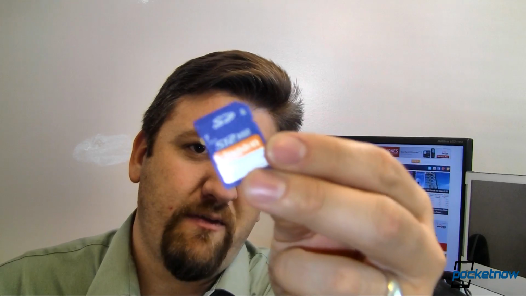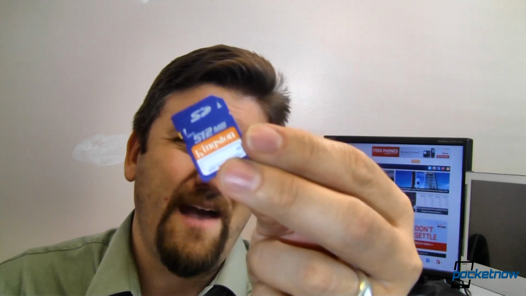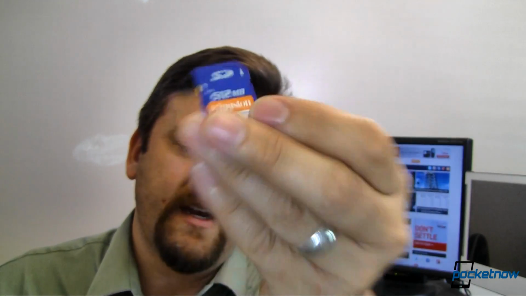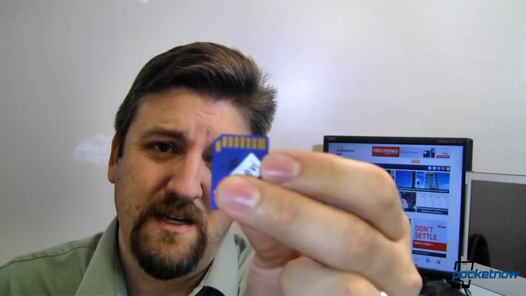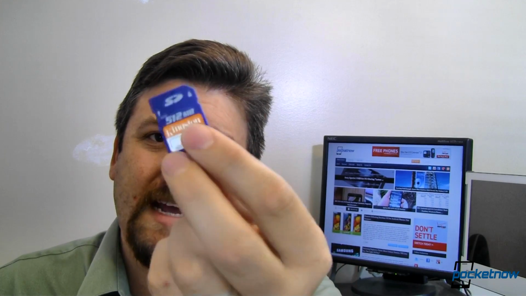So let's talk SD cards. This one is a 512 megabyte or a half a gigabyte card from Kingston. It's one of my original ones, and it does its job, and that's about it. It's got this nice little write protect tab on the side. It's got the same pinout, and it's a little bit chunkier. It's thicker. It's like an MMC card that has a plastic shell around it instead of just kind of a covering. So SD comes in various different sizes.